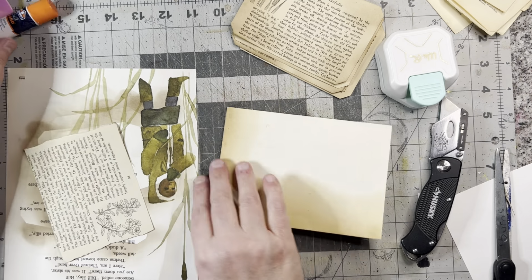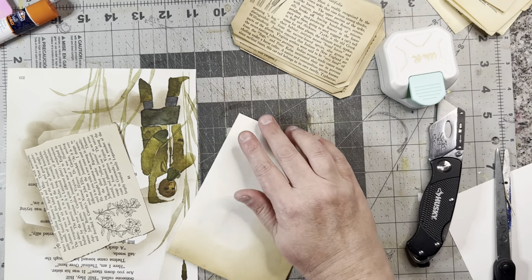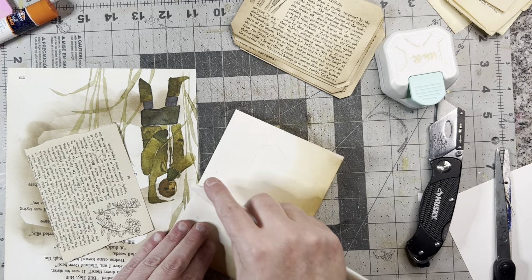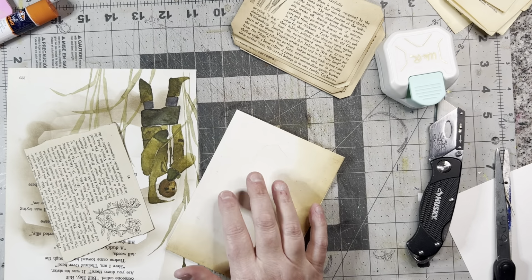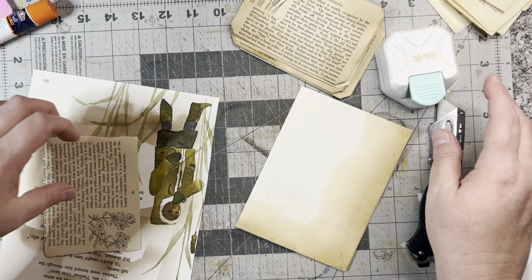It's going to be a simple little note card, but it is going to be, you know, using what you have, using up your supplies. Isn't that what this is all about?